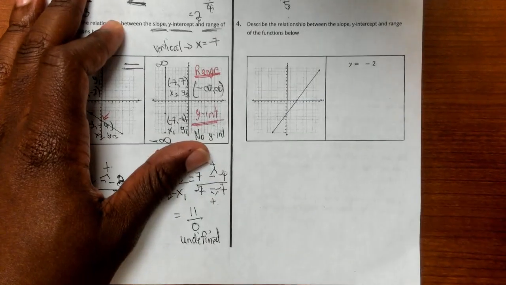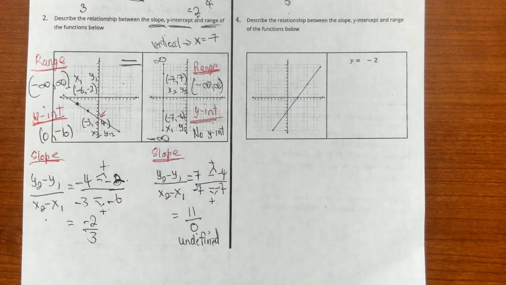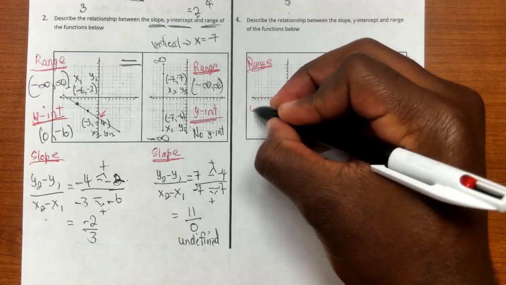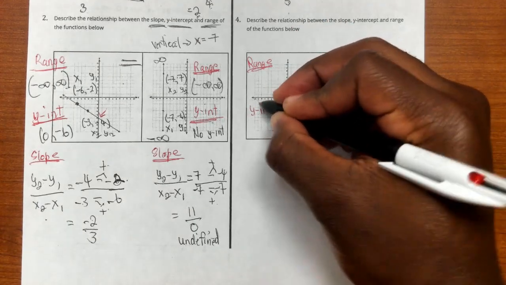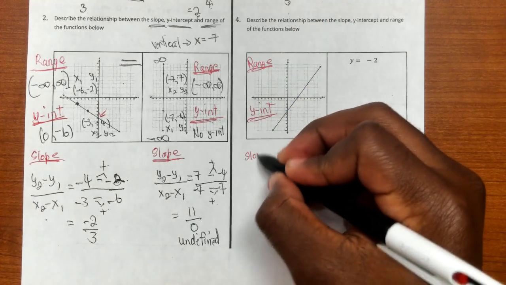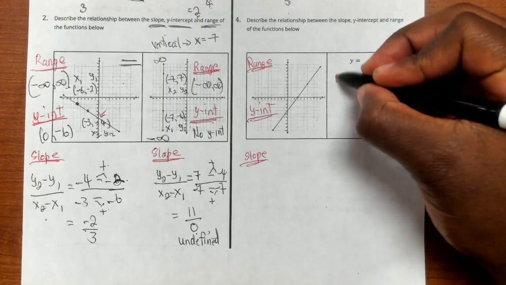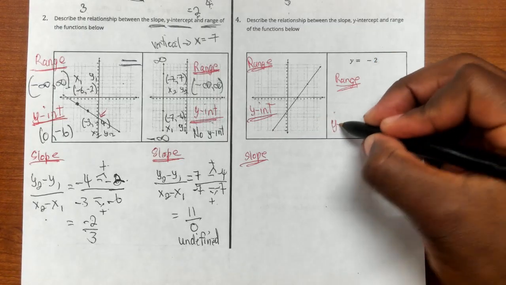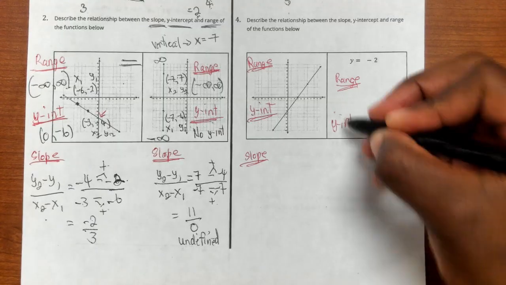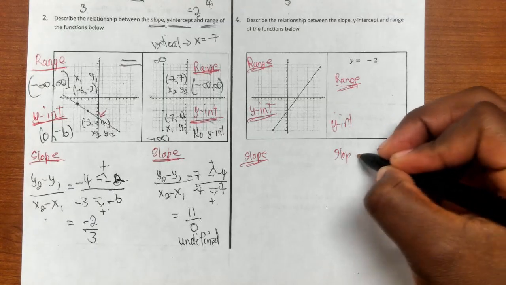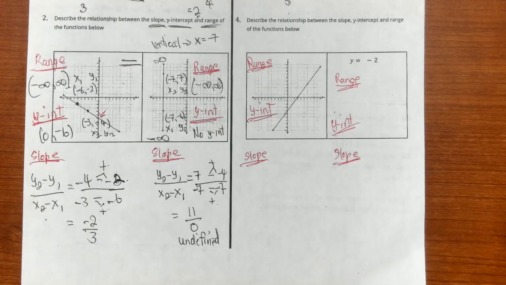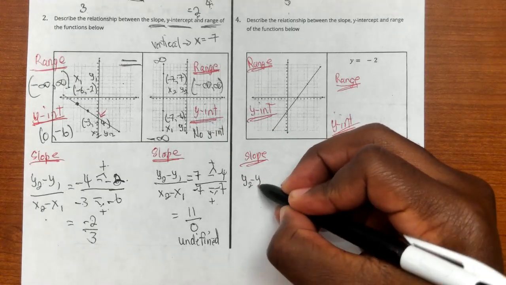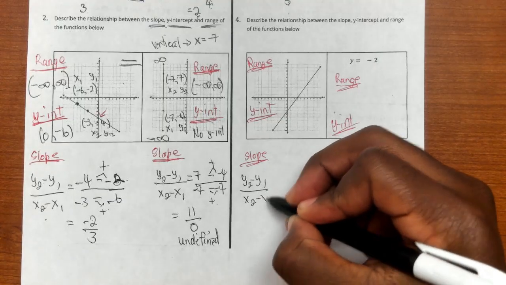So the last one, again, we're going to identify those 3 things: the range, the y-intercept, the slope. Our formula for slope is y2 minus y1 over x2 minus x1.